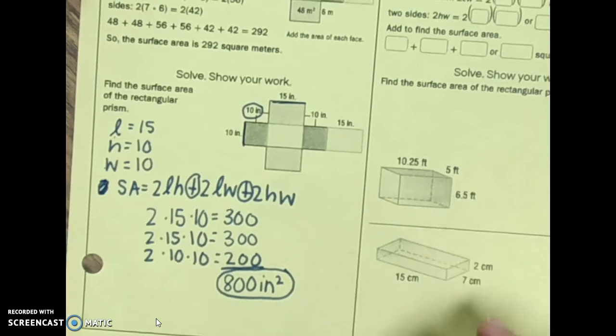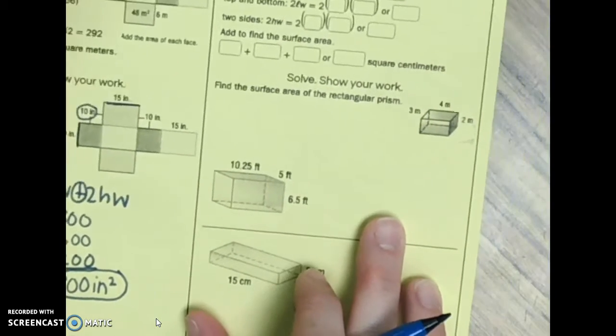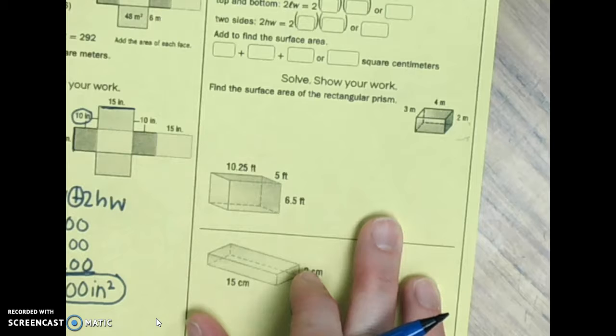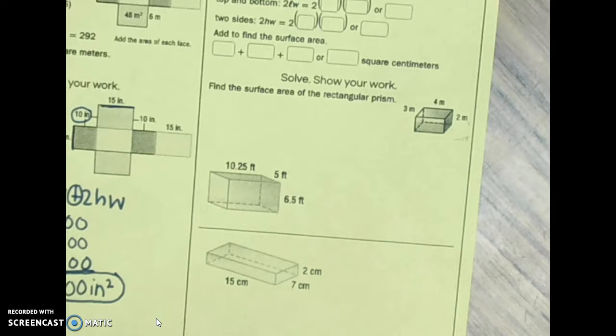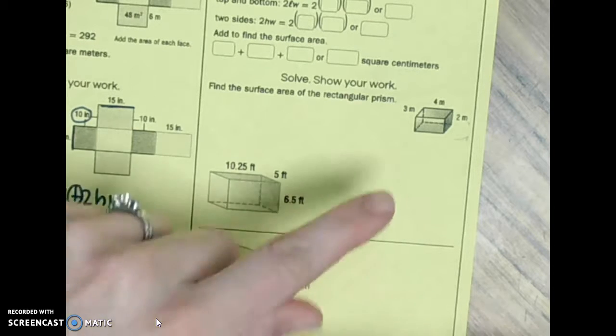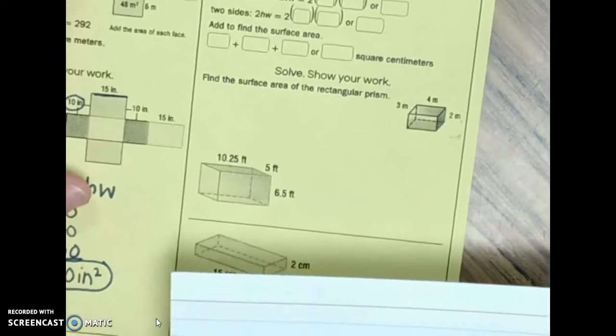Okay, let's look over here at this side. We have 1, 2, 3 problems to do. If you run out of space, you can always get an extra sheet of paper to write on. So I'm going to do that to start off on this one so it doesn't get messy so you can see what we're doing.